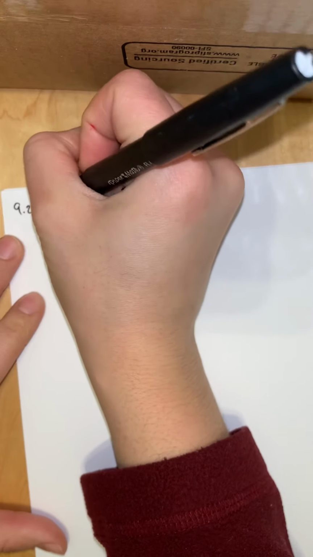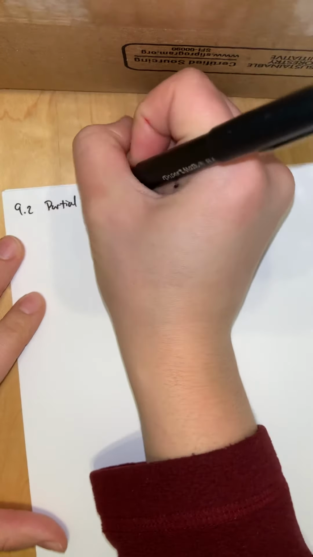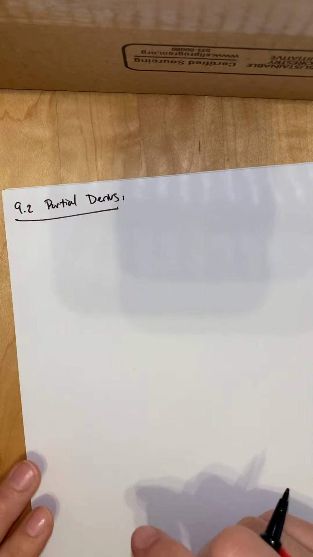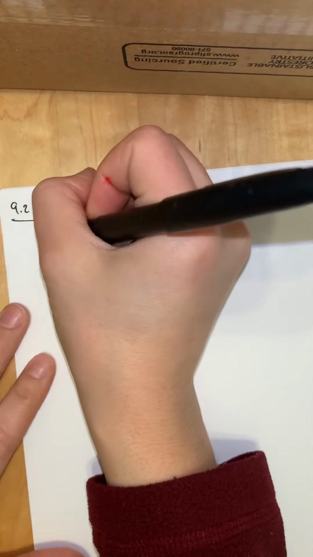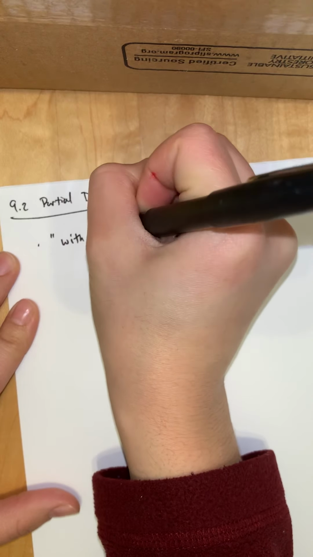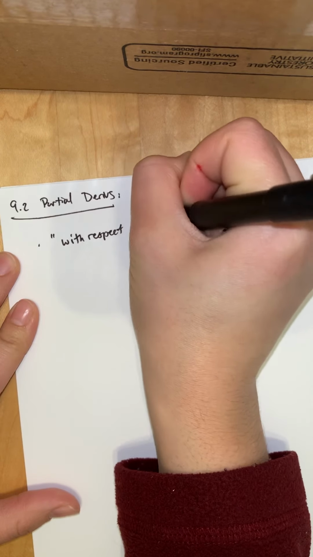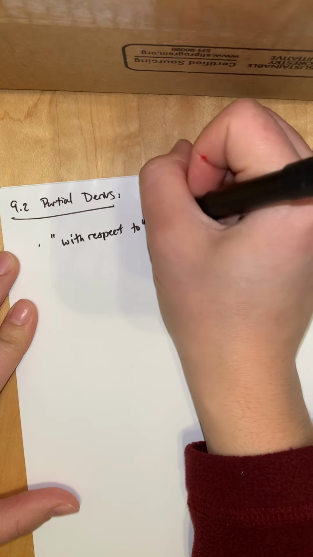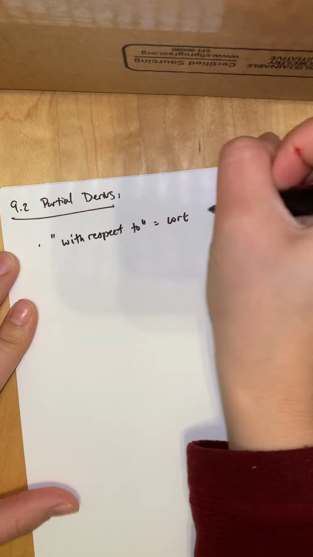So 9.2, partial derivatives. Here, we saw that we had this term "with respect to." I always abbreviate this WRT.